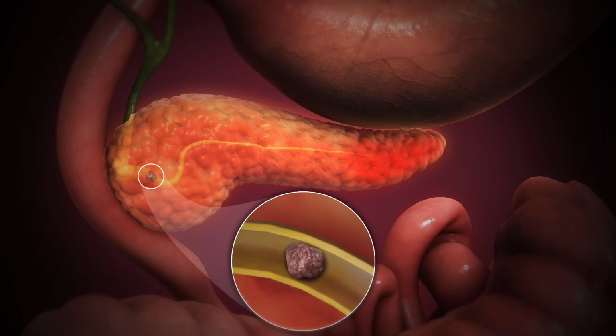Now here you can see, as I have told you, the main cause is the gallstone. This gallstone can become entrapped within the pancreatic duct. This stone can obstruct the pancreatic duct, and that may result in reflux of pancreatic juice. That may cause inflammation. As we have discussed, trypsinogen activates into trypsin, and trypsin activates other enzymes. So these enzymes self-destruct the pancreas, and the pancreas gets inflamed.